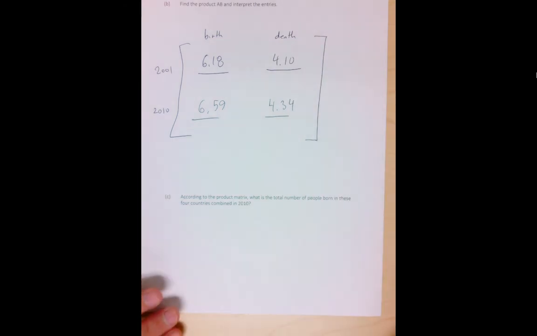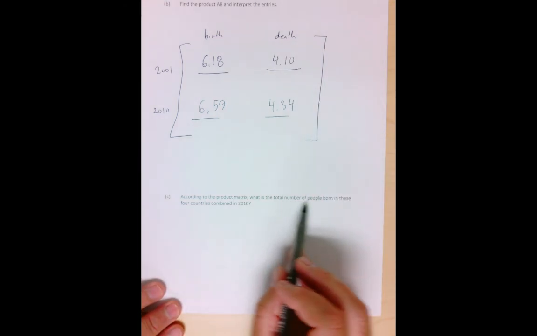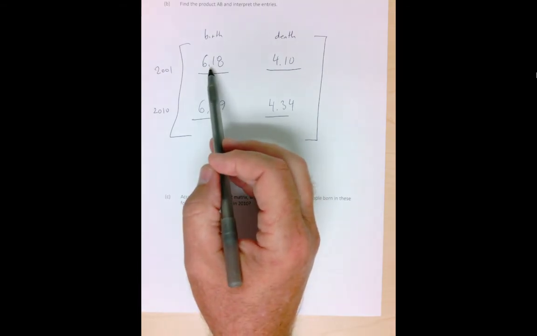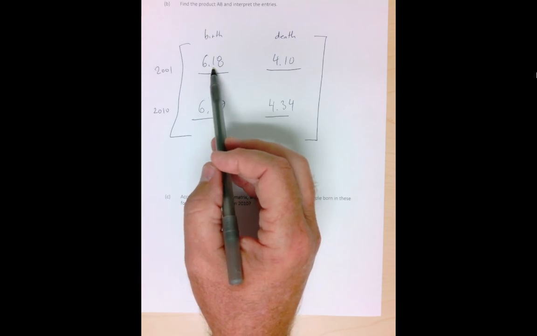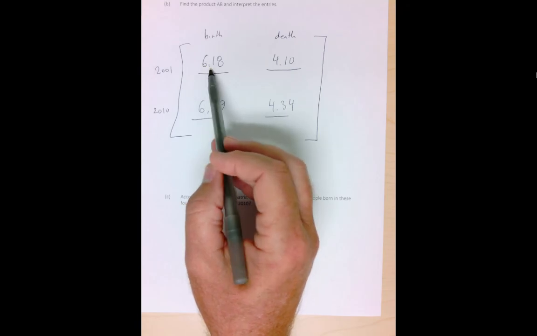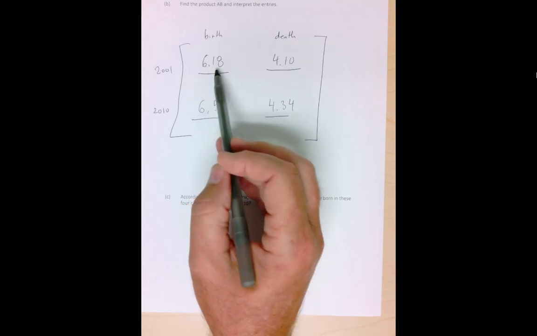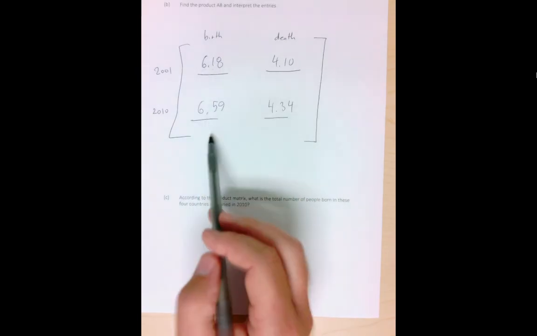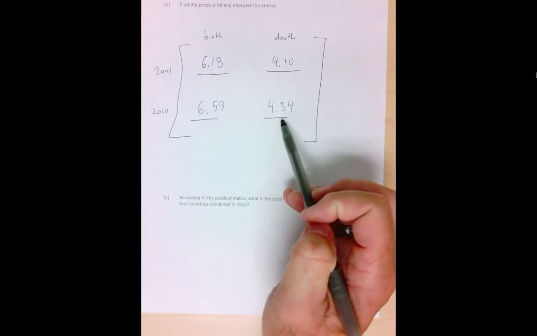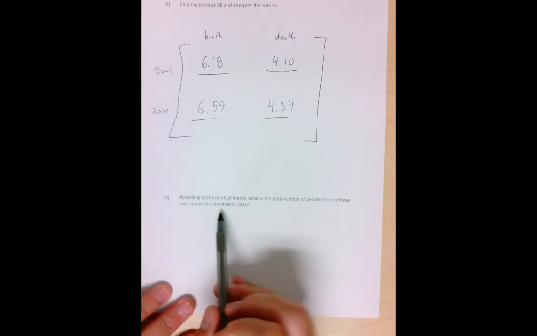So what we end up with here are the births and deaths, and these are populations in millions. So this says that the births in the United States in 2001 was 6.18 million. 2010, 6.59 million. 4.10 million. 4.34 million. So according to the product matrix, what's the number of people born in these four countries in combined 2010?